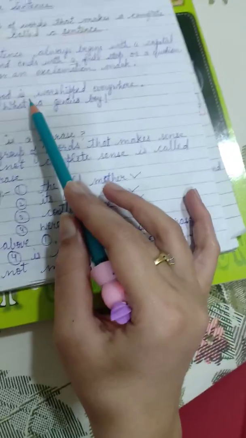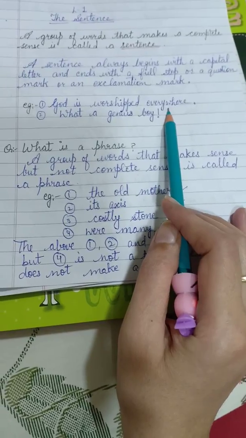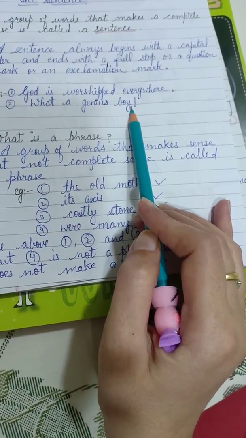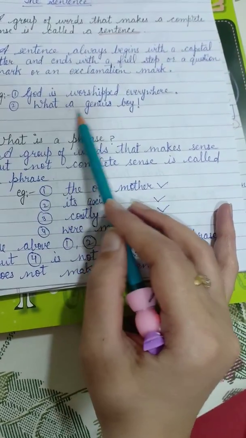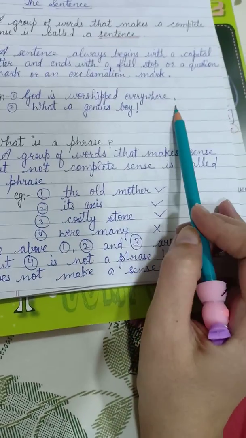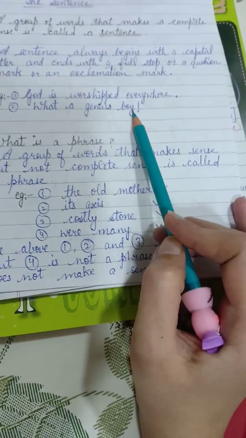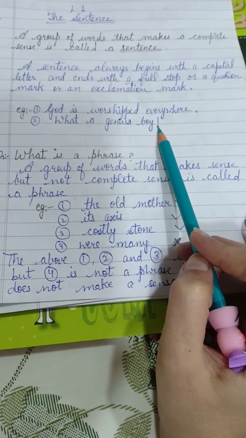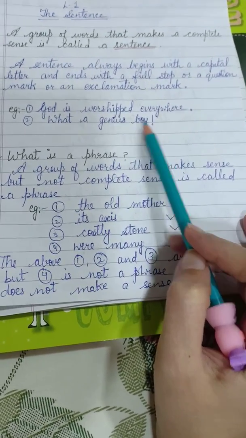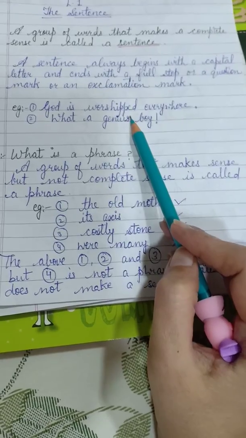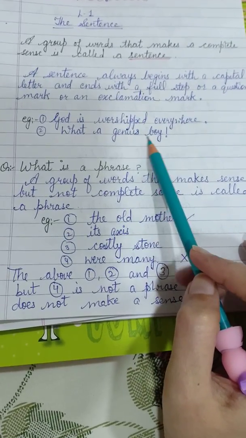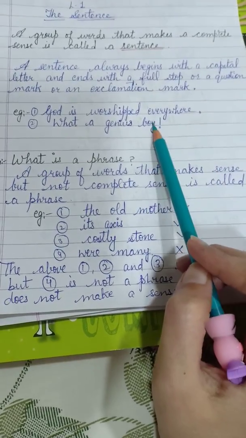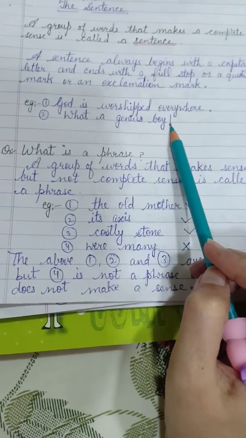So, examples of sentences are: God is worshipped everywhere. What a genius boy! Okay, so you can see the two different types of sentences. The first sentence ends with a full stop. The second sentence ends with an exclamation mark. Later on we will discuss the types of sentences, and why we have put the full stop in the first sentence and the exclamation mark in the second.